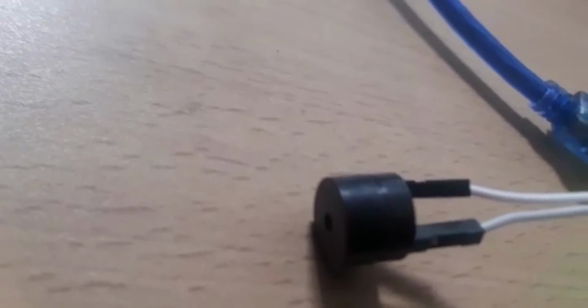I'm not sure that it is audible or not. I think it's not audible, but you can see the green LED has been shut down, and the red LED has glowed up. So it's showing, and the fan is also working. I'm not sure it is visible or not, but it is working for the cooling of this.